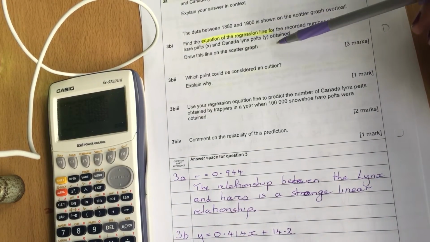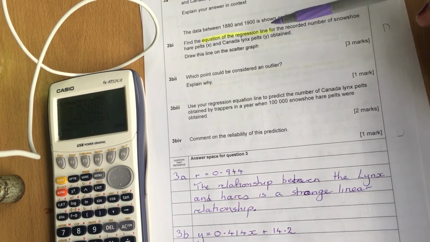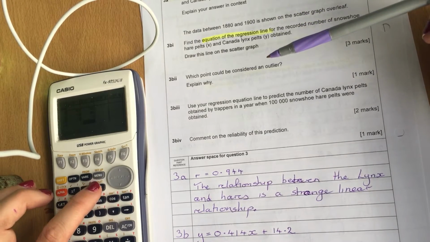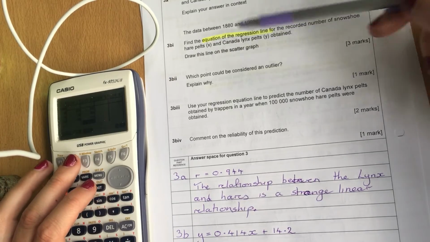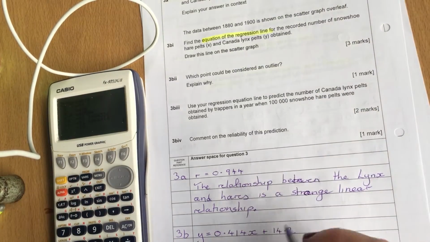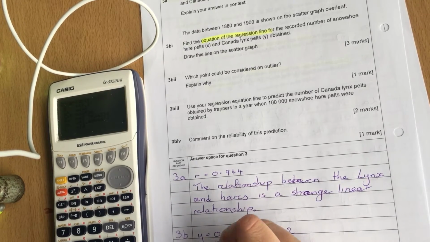And it then asks us to draw this line on the scatter graph. When we are drawing a line of best fit, there are a couple of points that we have to make sure that we put on. First off, if we go into 2 variable, we can find out what x bar is. So that's the mean of our hairs.